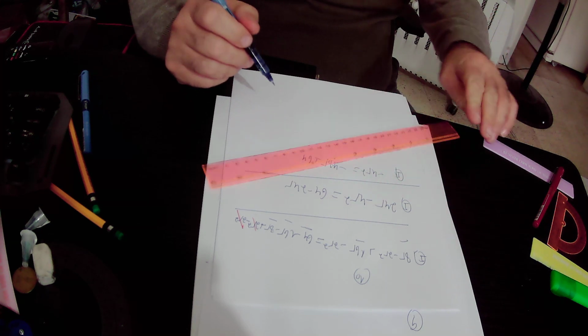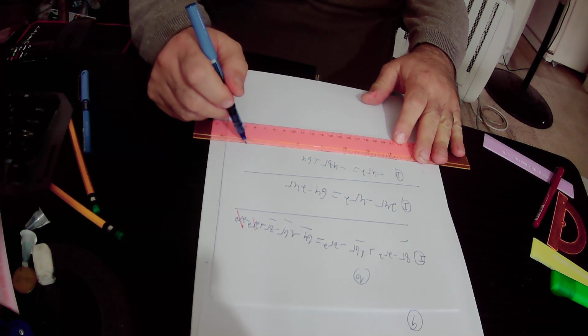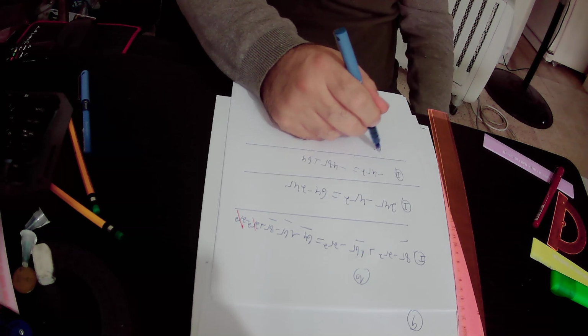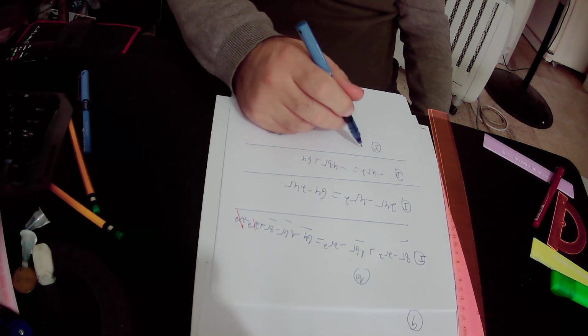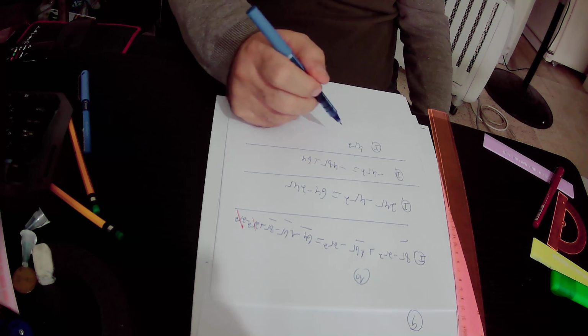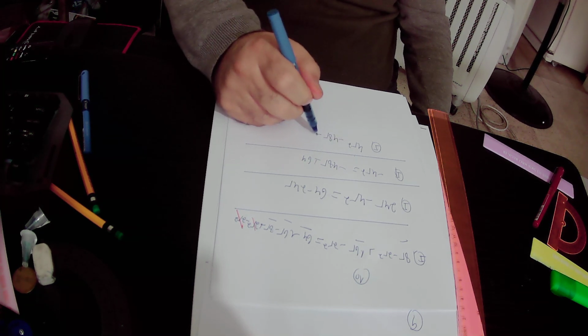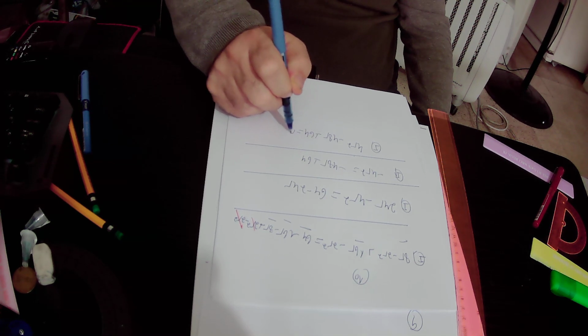So we will add 4r squared to equation number 1, and we will get that 4r squared minus 48r plus 64 equals 0.